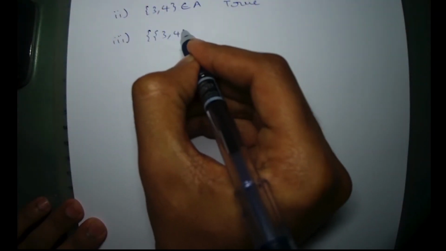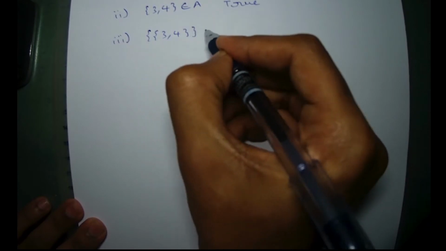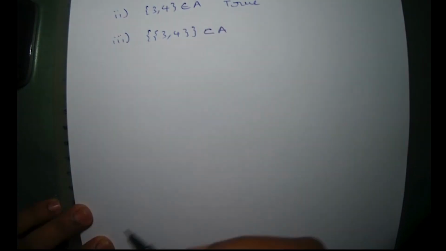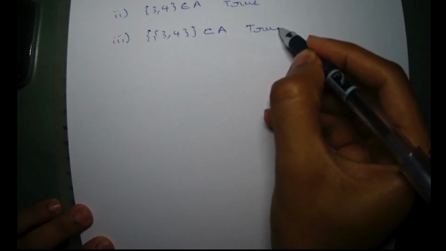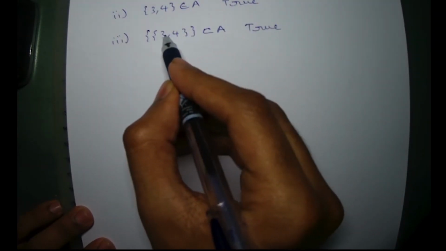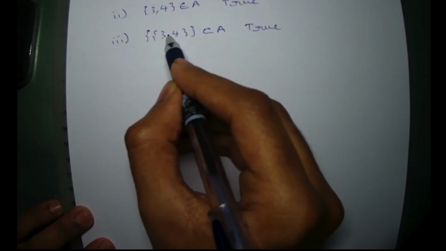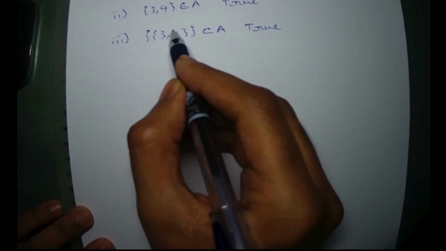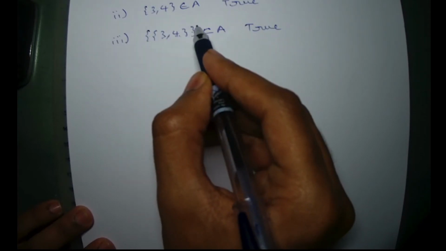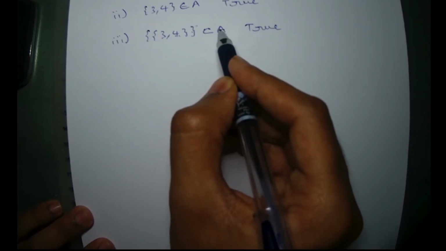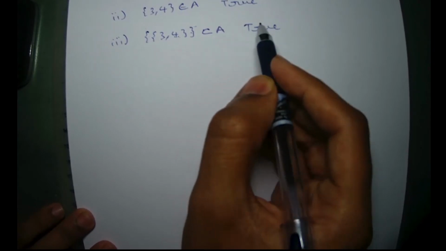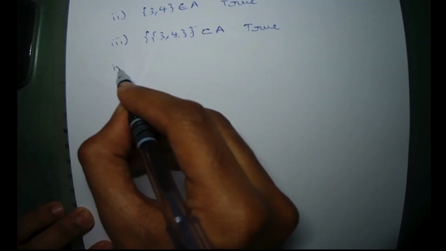The third question has a double bracket here: {3, 4} belongs to A. So now this is a true statement. Why is this true? Because 3 and 4 in one bracket is just telling us 3 and 4 are numbers, but when we put the second bracket outside, it tells us that this is a set. So this set is a subset of A. That is why this is true. But before we had only one bracket, telling that 3 and 4 are only numbers and not a set. That is why that was false, but this is true.